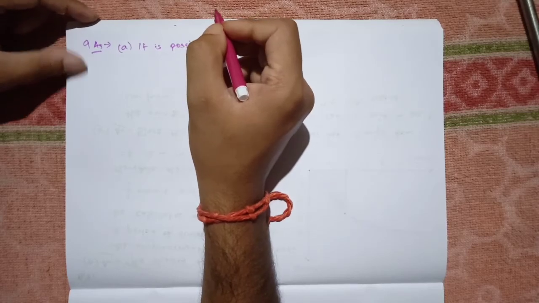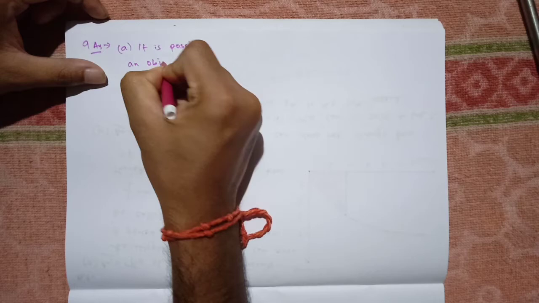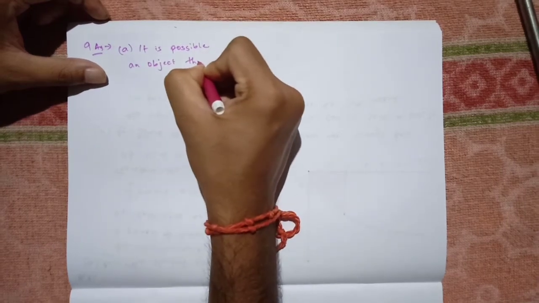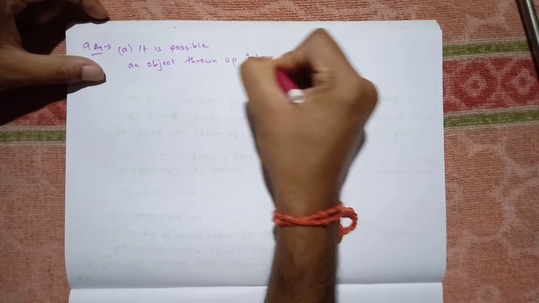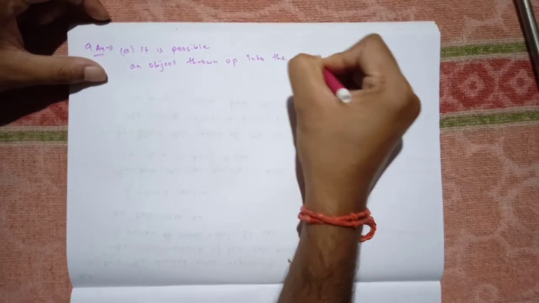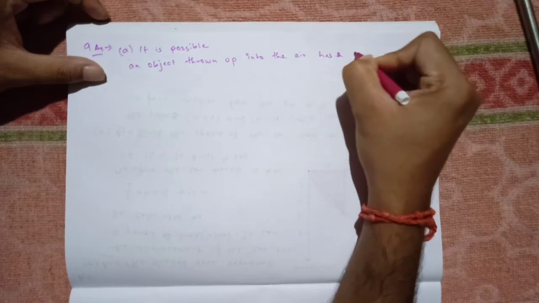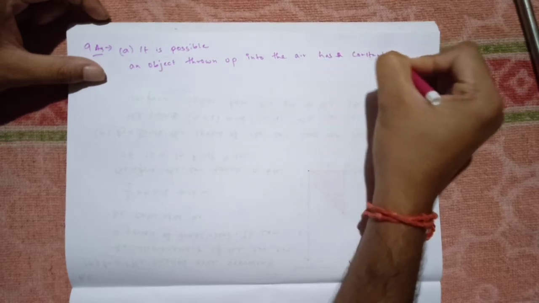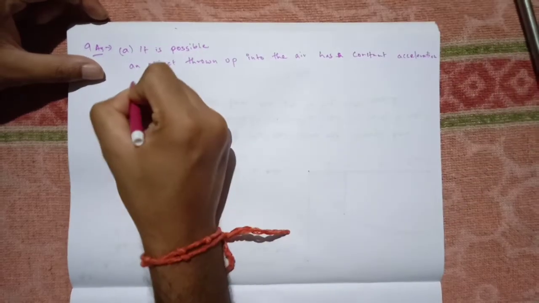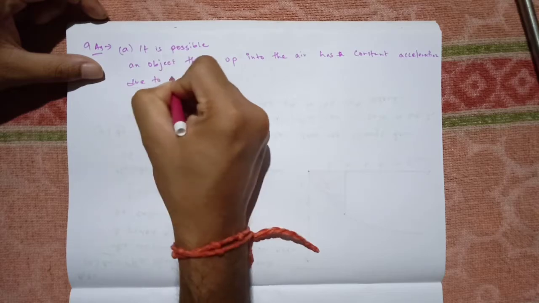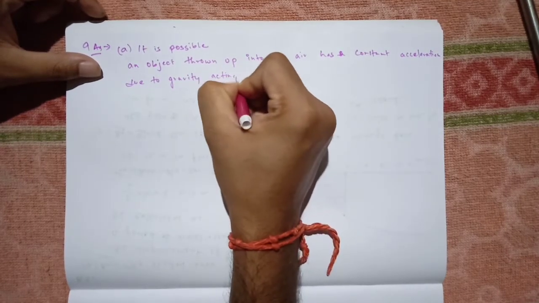Okay, so we have to give an example that an object thrown up into the air has a constant acceleration due to gravity acting on it.